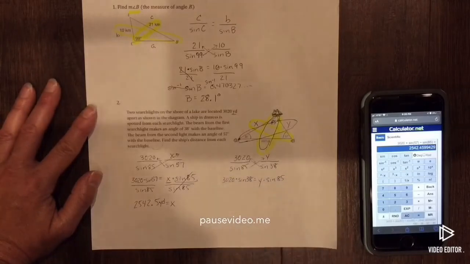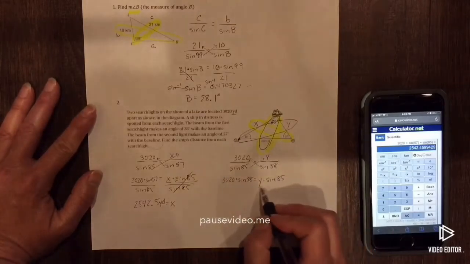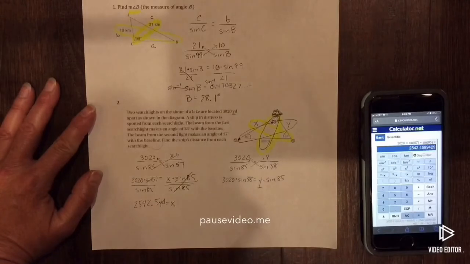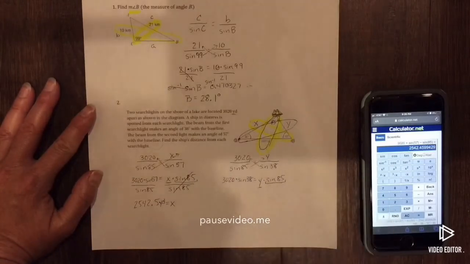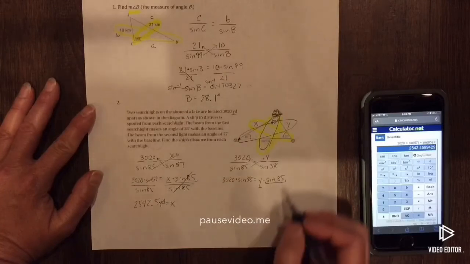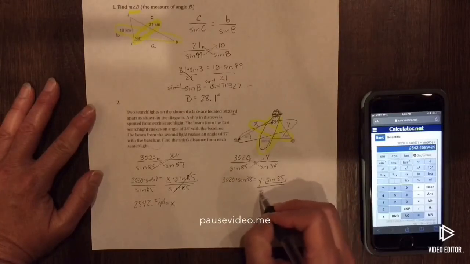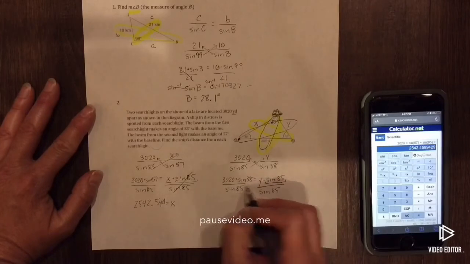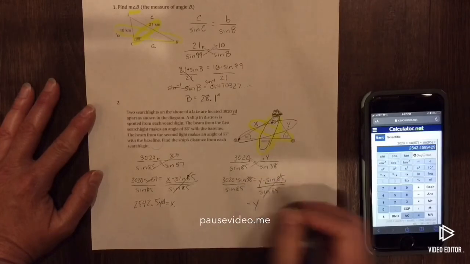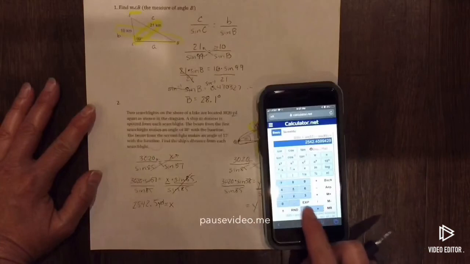Okay, what's my goal? My goal is to get y by itself. So what do I need to get rid of? This entire sine 85. It's an entire number. So how do I get rid of times sine 85? I'm going to divide by sine 85. Okay, go to your calculator and type it in.